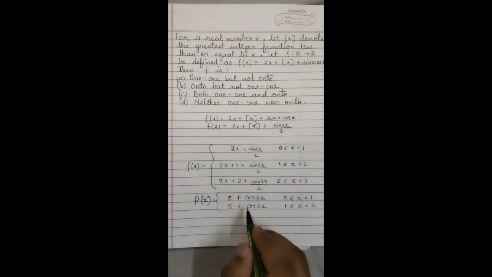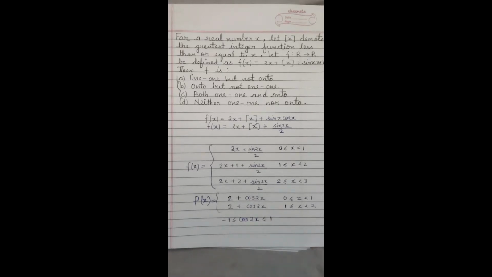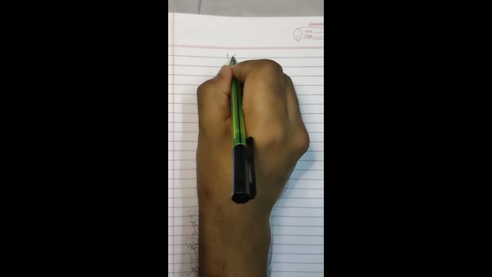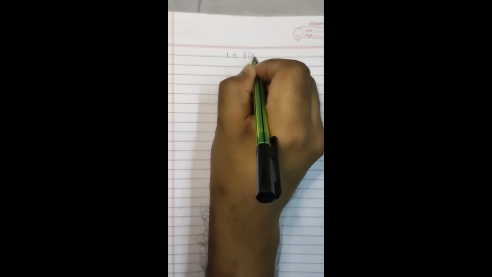Now we know that the range of cos 2x is minus 1 to 1. So if I add 2, it becomes 2 - 1 ≤ 2 + cos 2x ≤ 1 + 2. So f'(x) lies between 1 and 3.